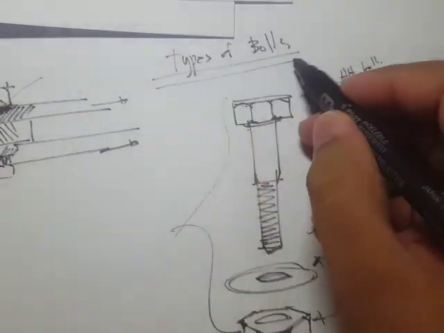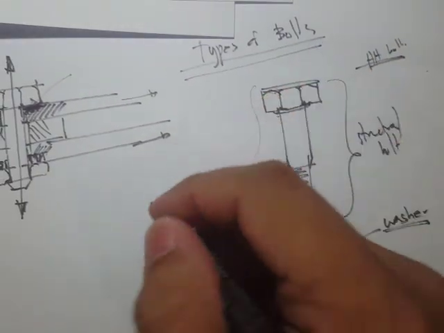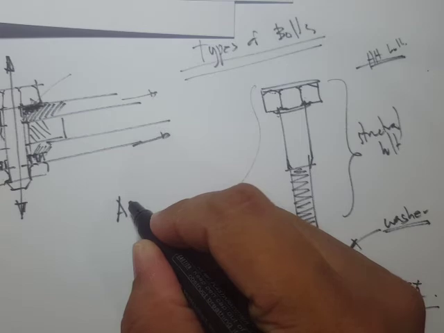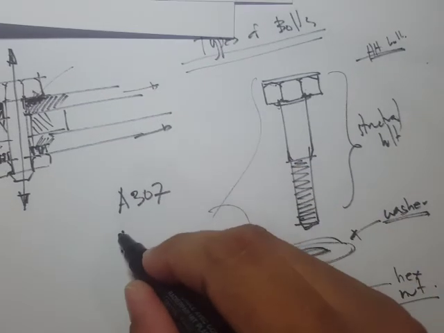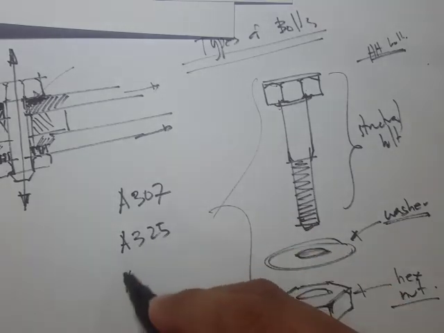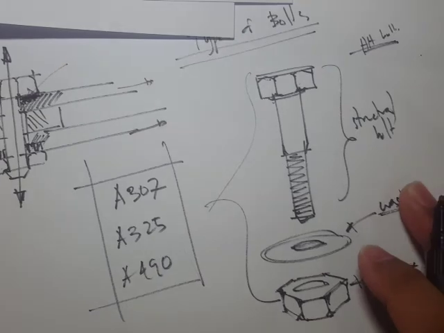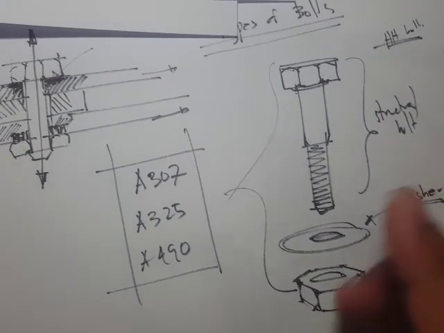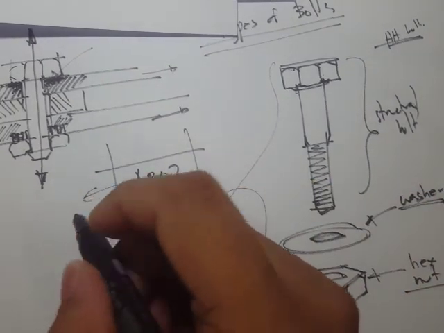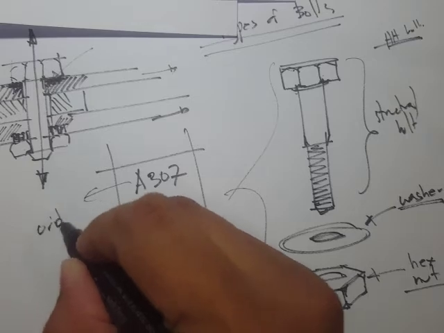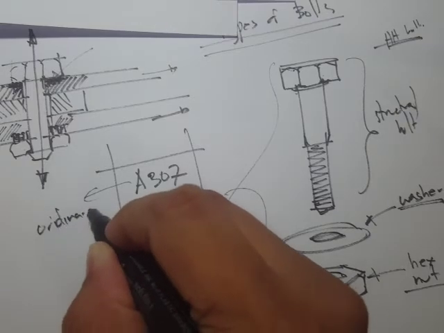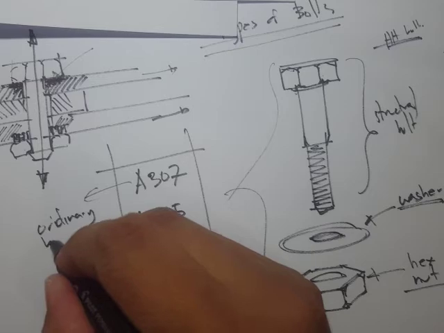But for us here, for the types of bolts in structures, we have three types of bolts. We have A307, we have A325, and A490. The difference is that this A307 is referred to as ordinary bolts.